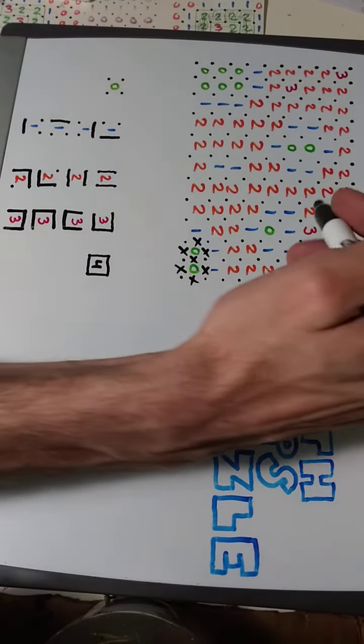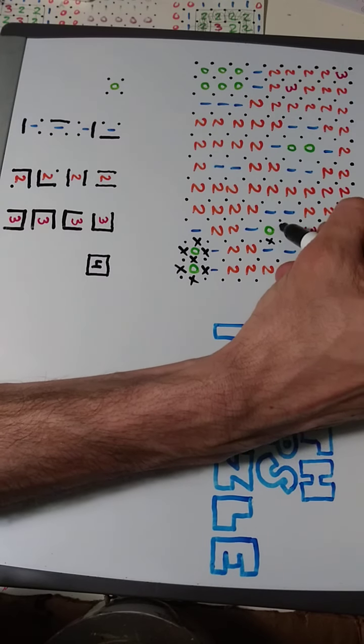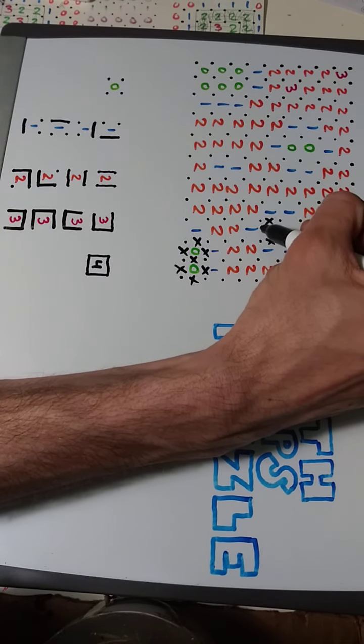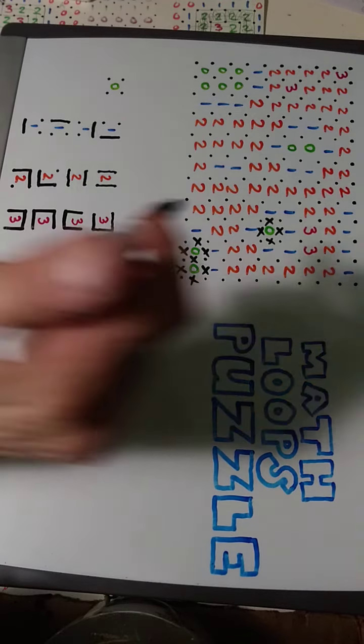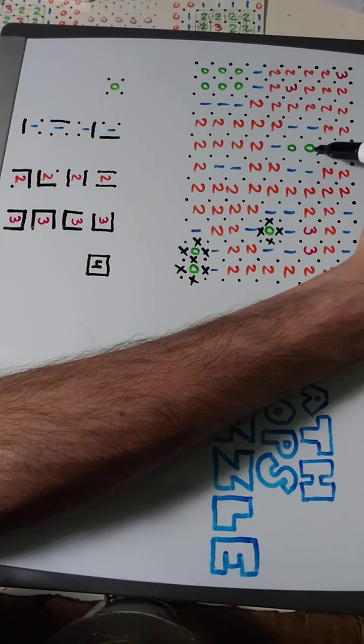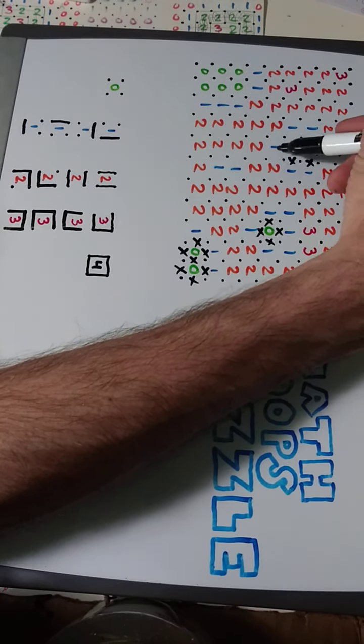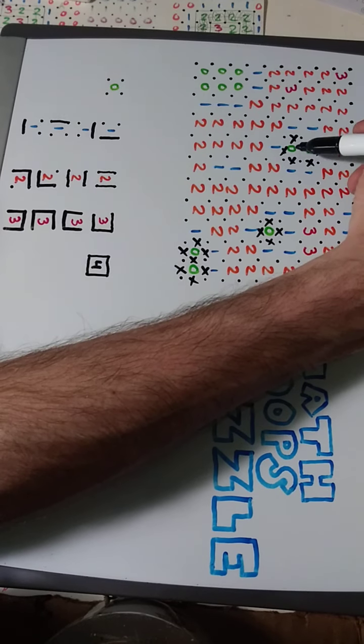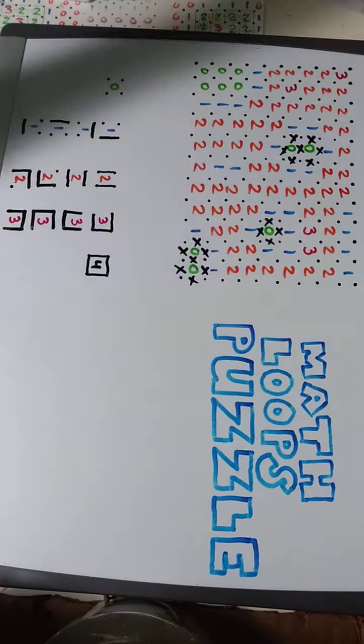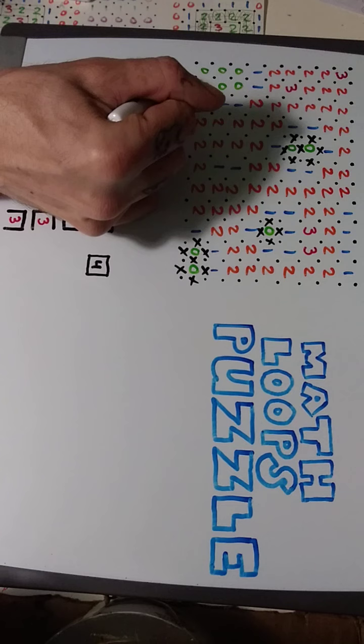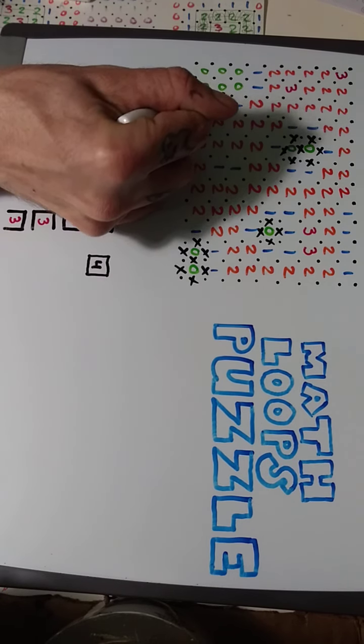And around any of the zeros, so around this 0, there's no lines connecting those 4 dots. Around these 2 zeros, there's no lines connected around those, and also these zeros.